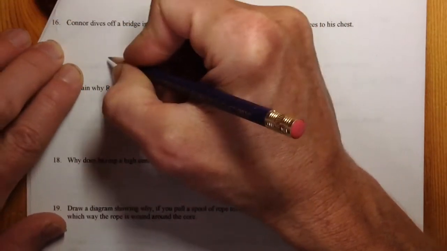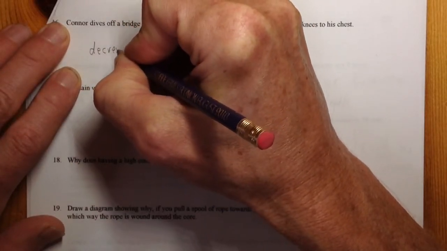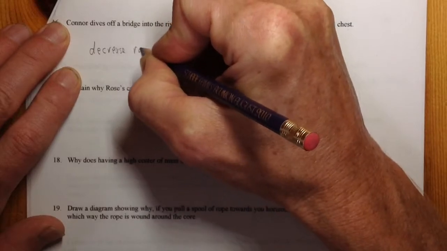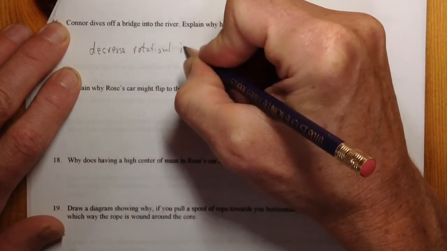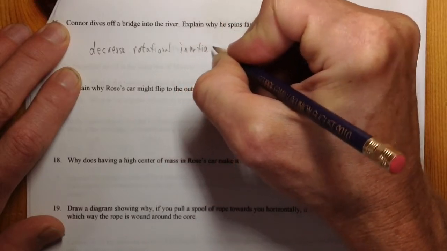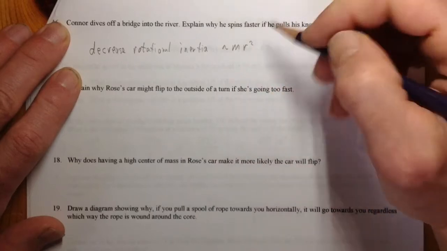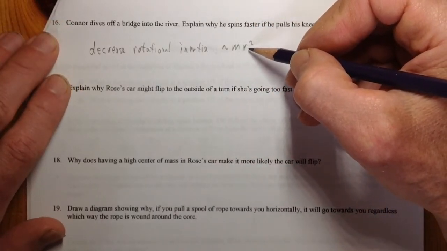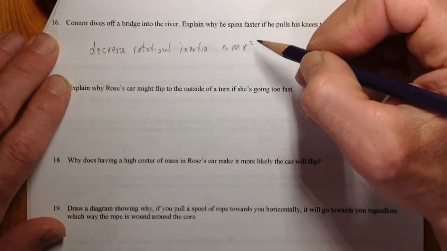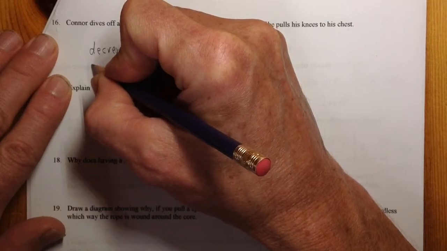When you tuck in, you decrease your rotational inertia, because that typically goes something like your mass times the radius squared. Radius really counts. If you pull your arms in, your effective radius, your size, is smaller. It decreases by squared. Your angular momentum stays the same.